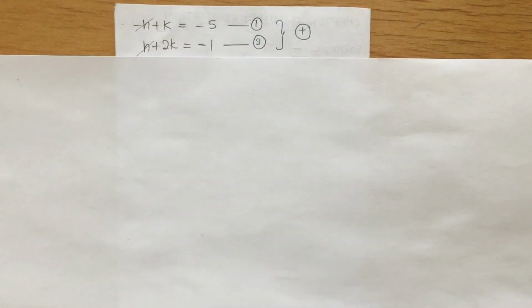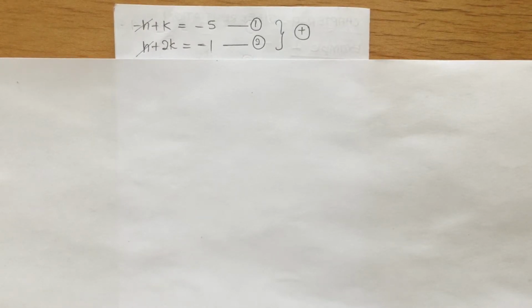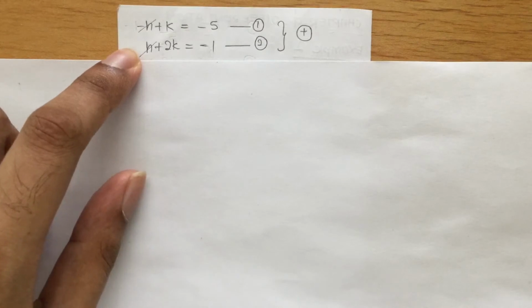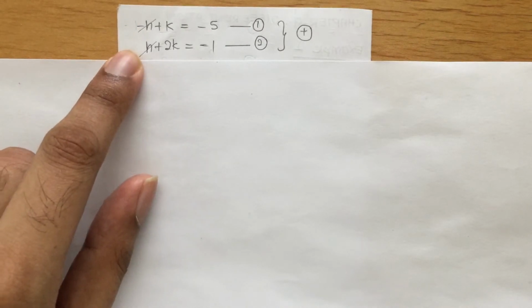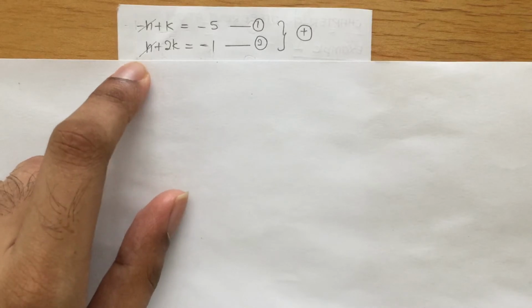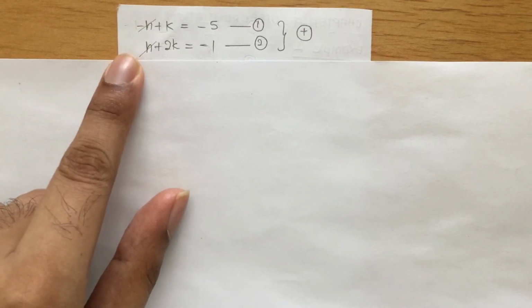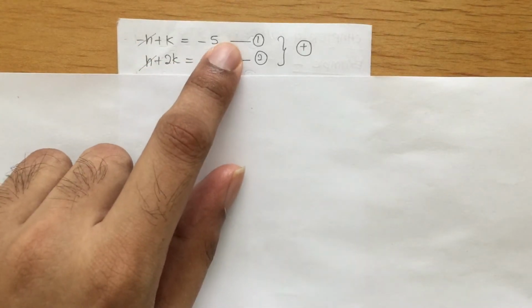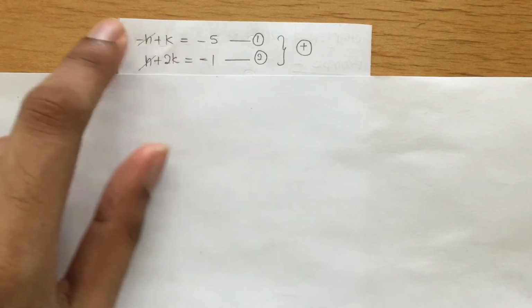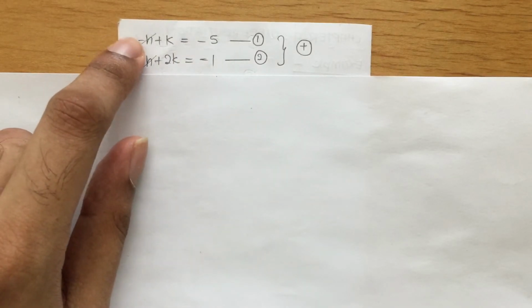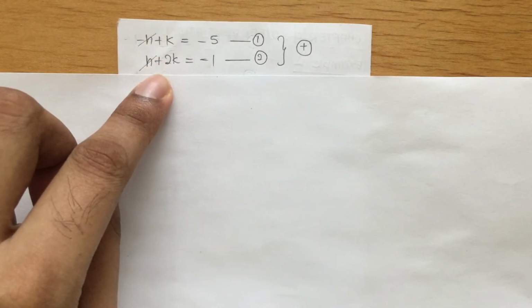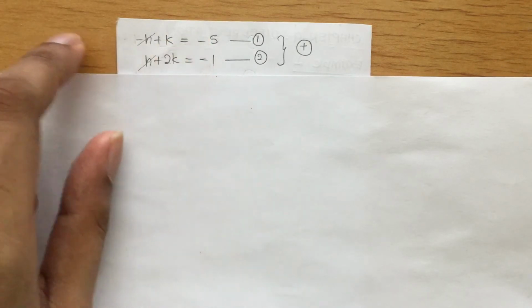Alright, once you already get the two equations, you can proceed to solve the simultaneous equation. It's up to you if you want to do the substitution method or elimination method. But in this case, I choose to do the elimination method since it is faster compared to the substitution method. I choose to eliminate the h variable. How do I eliminate the h variable? I add equation 1 with equation 2. So -h plus h, you will get 0. k plus 2k, you will get 3k. -5 plus -1, you will get -6.